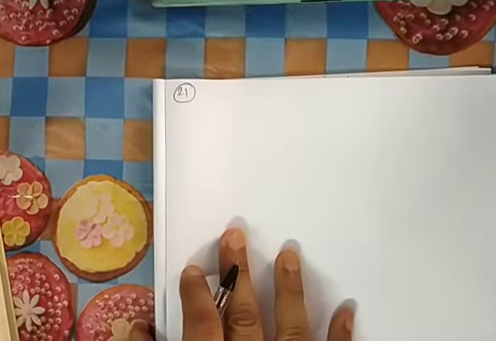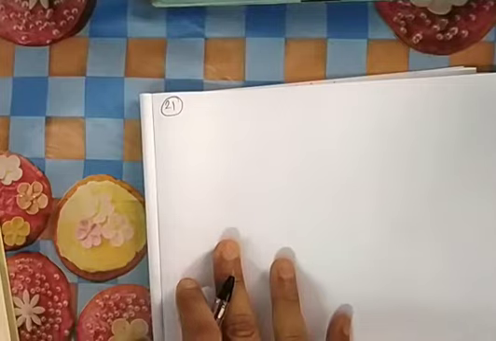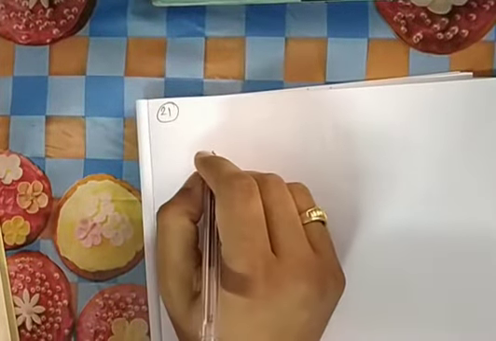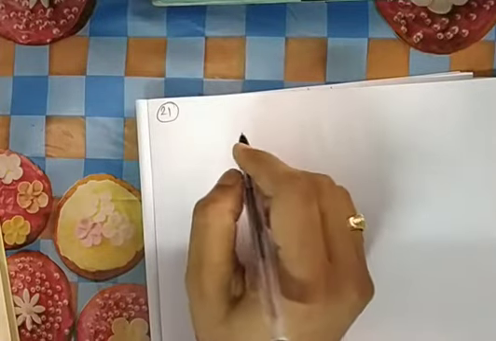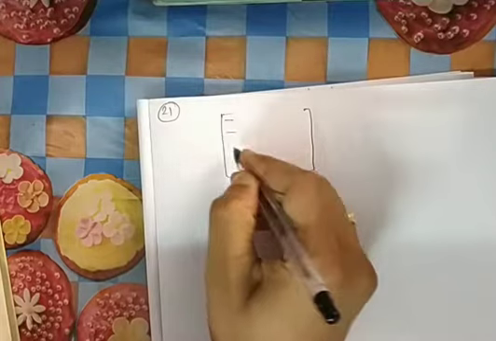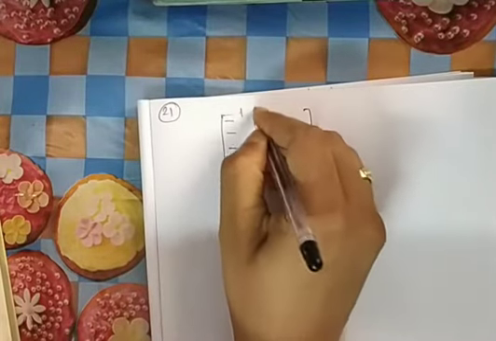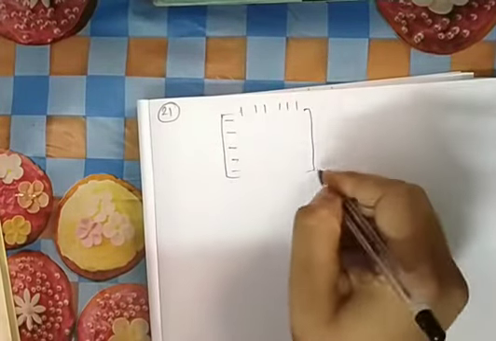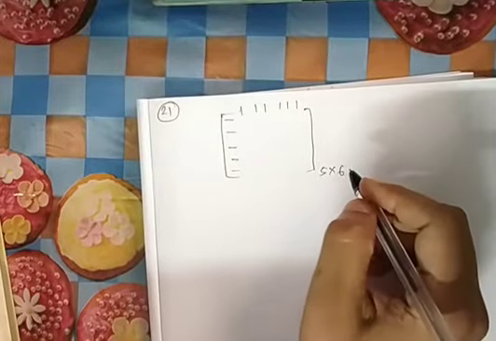So 21, what have they asked? The rank of a matrix of order 5 cross 6 is 4. Then which of the following statements are true? Rank of a 5 cross 6 matrix: 1, 2, 3, 4, 5 rows, and 1, 2, 3, 4, 5, 6 columns. So it is 5 cross 6, and the rank is 4.